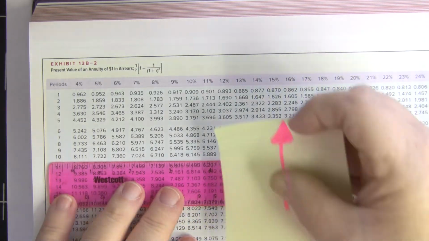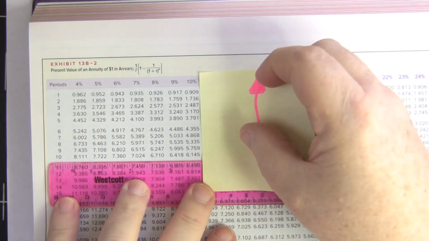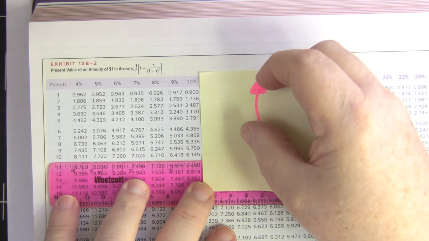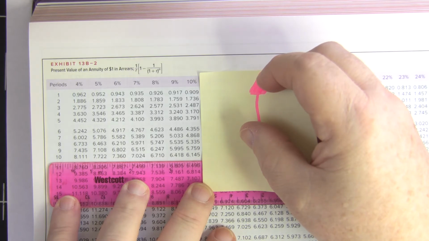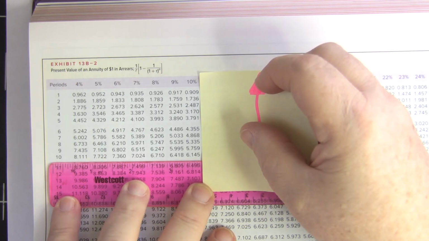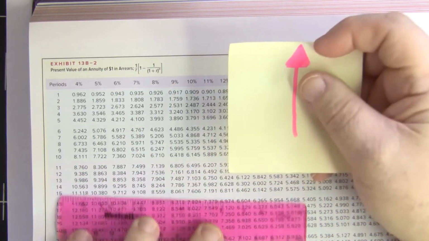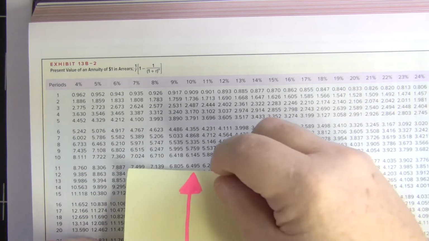And we have it right there, 6.145, because if you round up our number, the 7 rounds up so the 6 becomes a 7, that becomes a 5, the 5 rounds up to become a 6, the 4 rounds up to become a 5. So there's our number, 6.145.